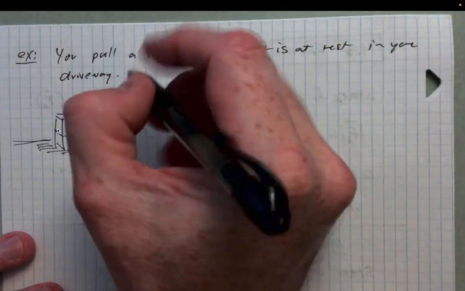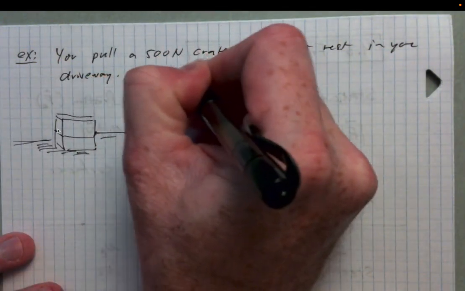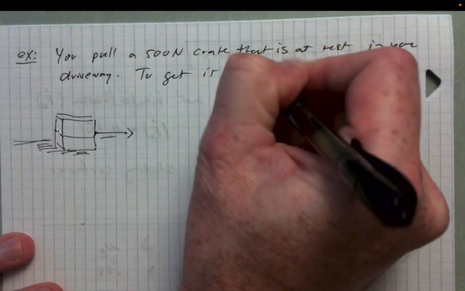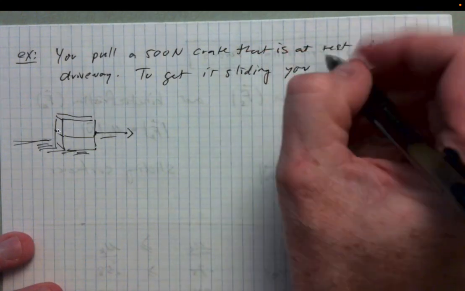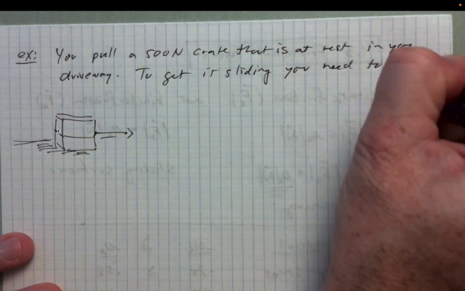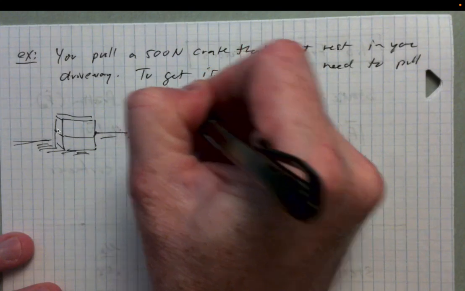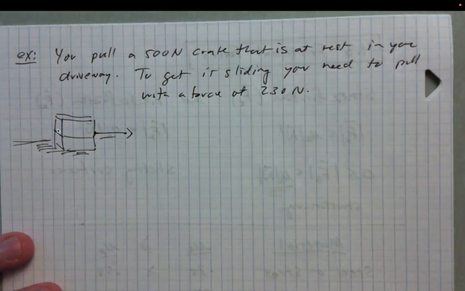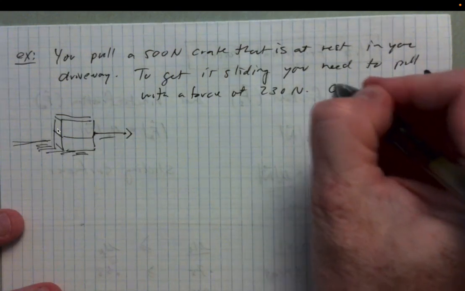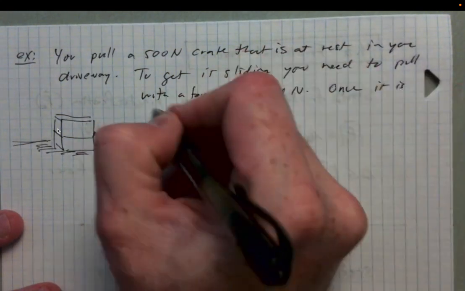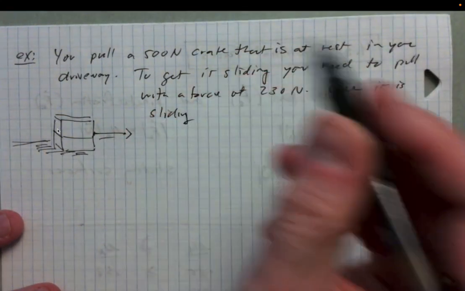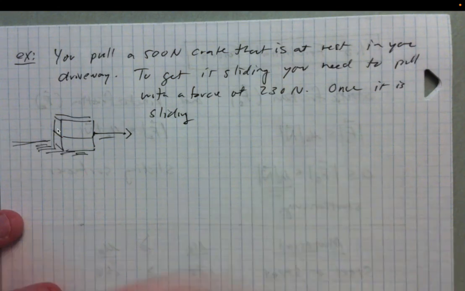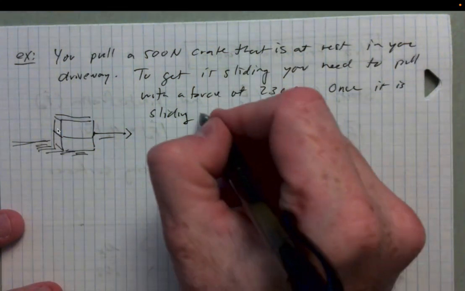So to get it started, to get it sliding, you need to pull with a force of 230 newtons. Once it's sliding, you need only apply 200 newtons to keep it moving.